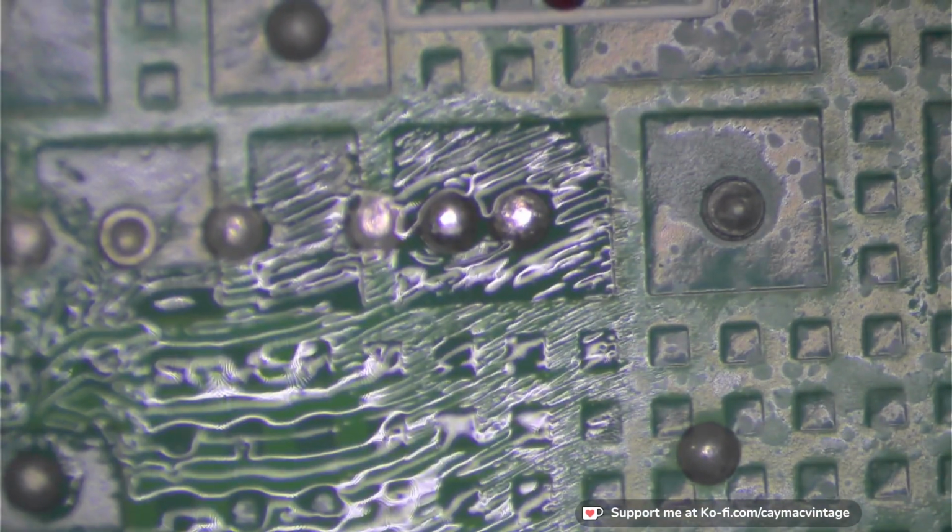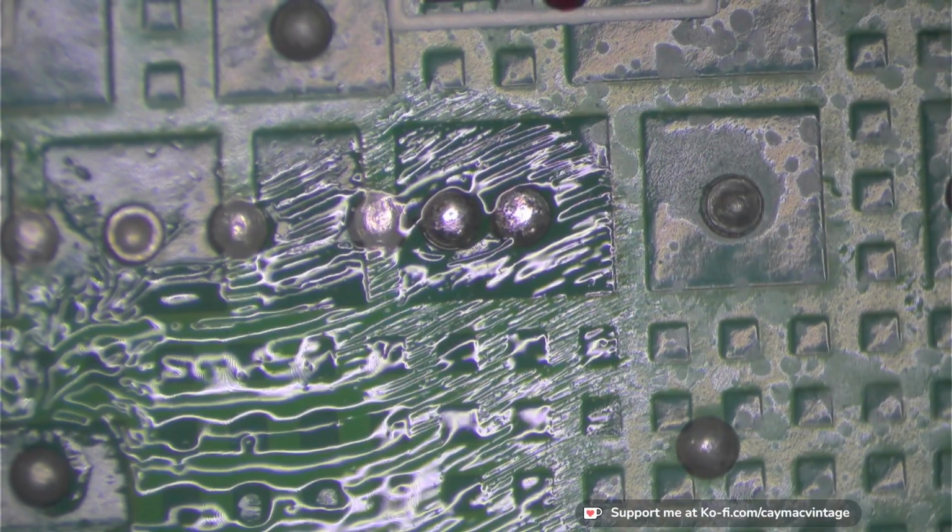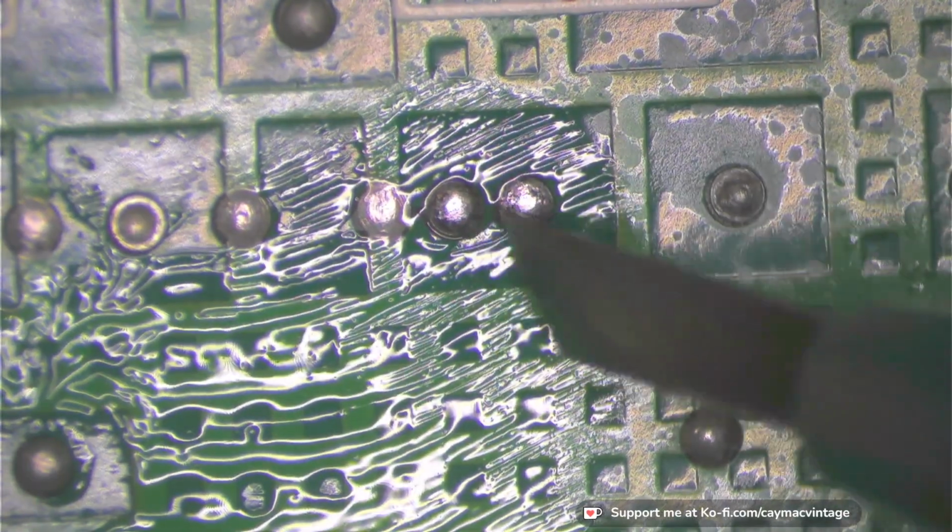So I flipped the board over. Okay. And as I push solder through, let me focus this a bit better for you. Okay. These are those two vias.